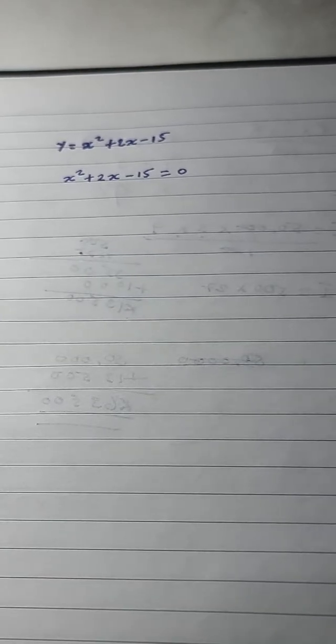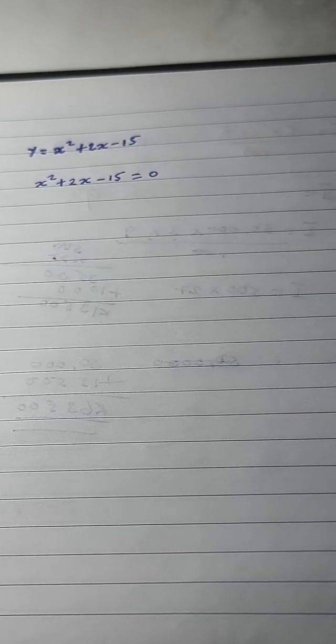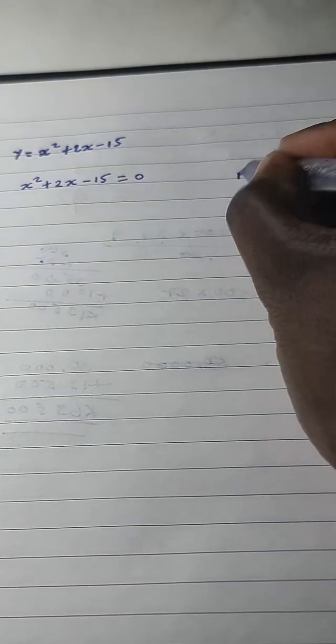Factorization. 2 people have already voted for factorization. Okay, I'll use both. I'll use factorization. So, what is our product? What are our factors?